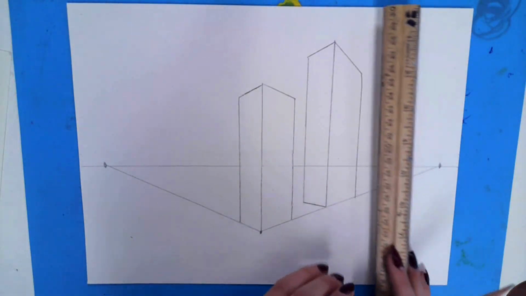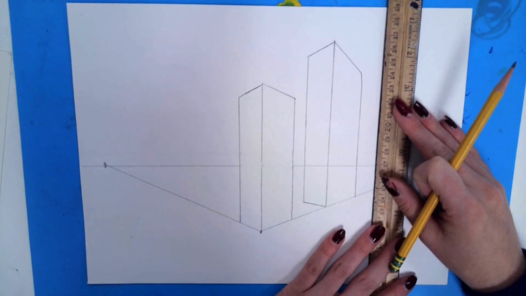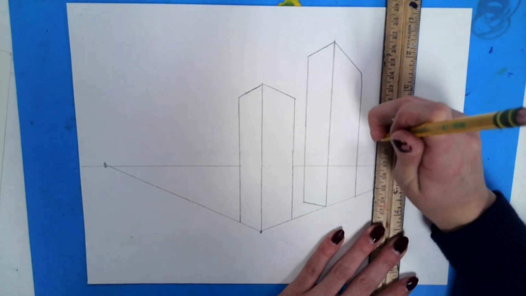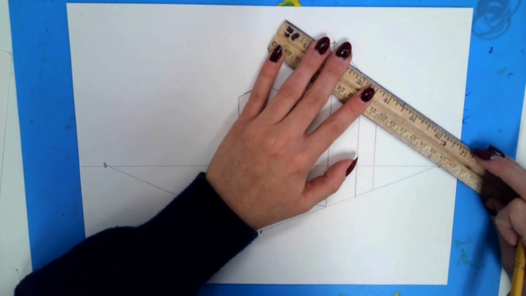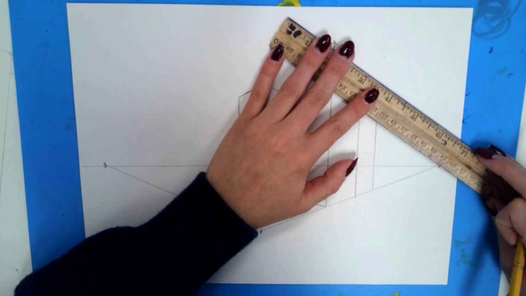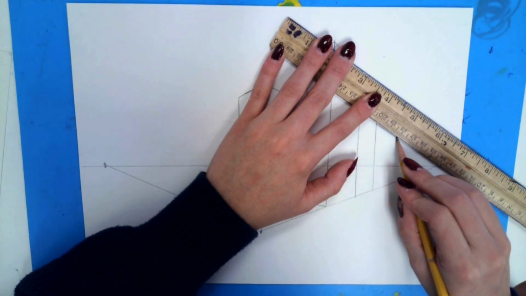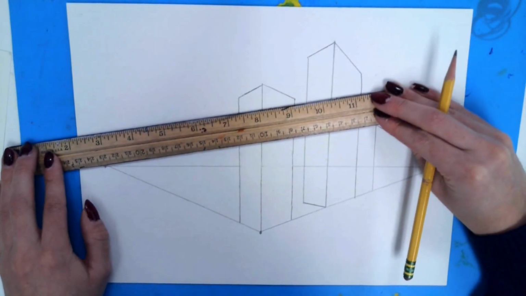Let's draw another building over here, always starting with the corner of this building. My right-hand side goes towards my right vanishing point. My left hand goes towards my left vanishing point.